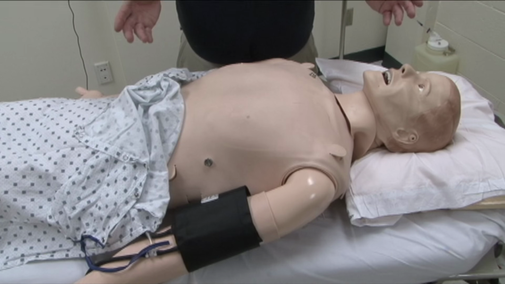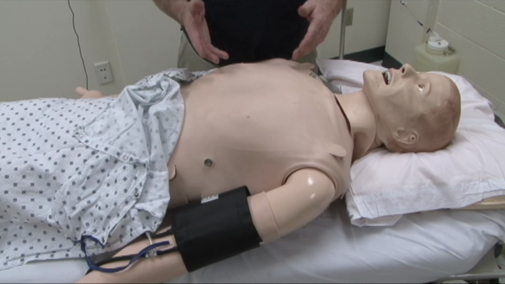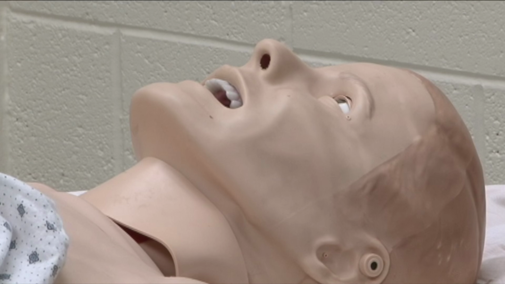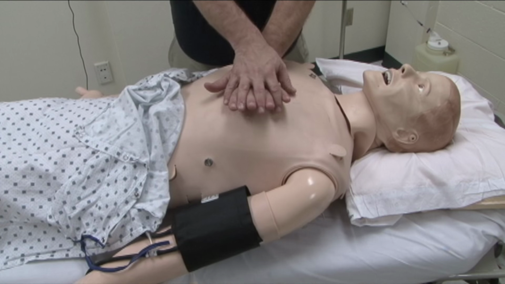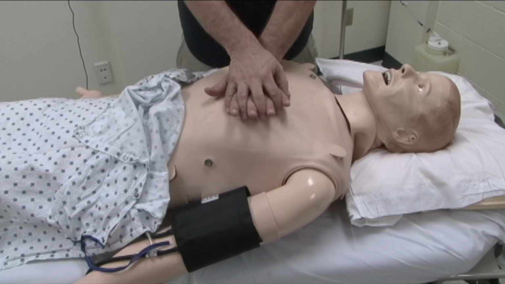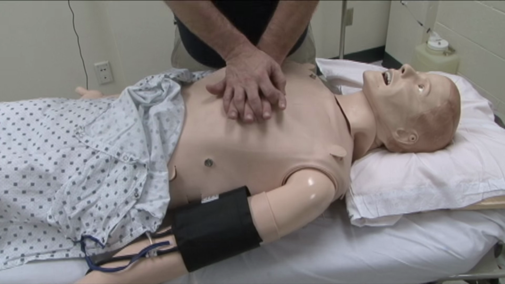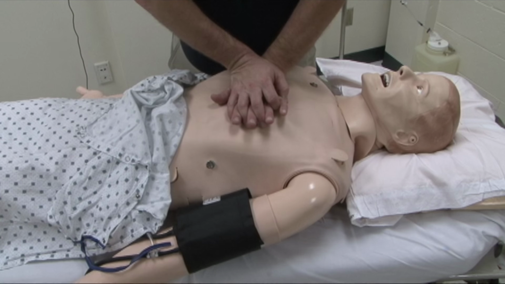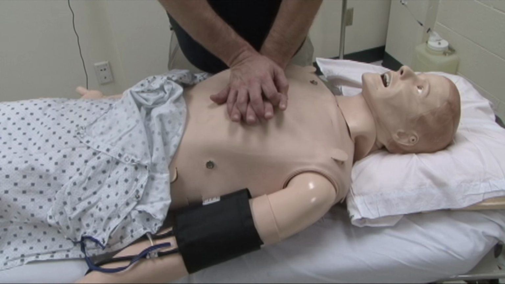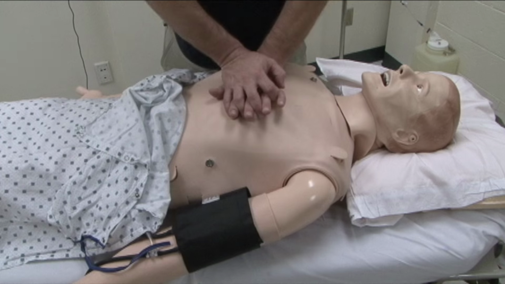The way we start CPR with compressions is we place our hands on the lower half of the breastbone for adults, and the center of the chest for kids. You're going to place your weaker hand on the bottom and your dominant hand on the top, because you want to create that force. You're going to press down all the way. Two inches is what they recommend. So we're going to press down about 2 inches, 100 times a minute.